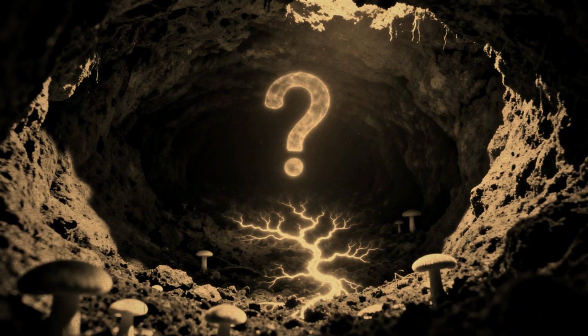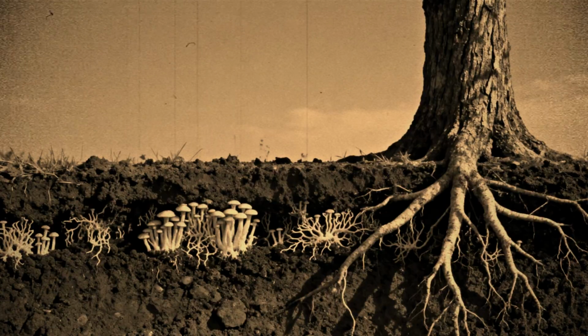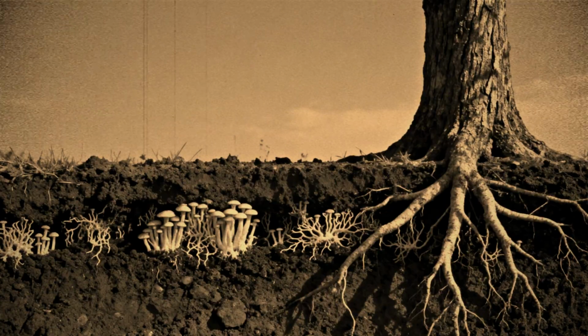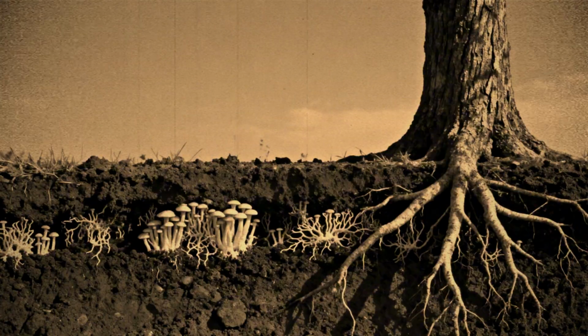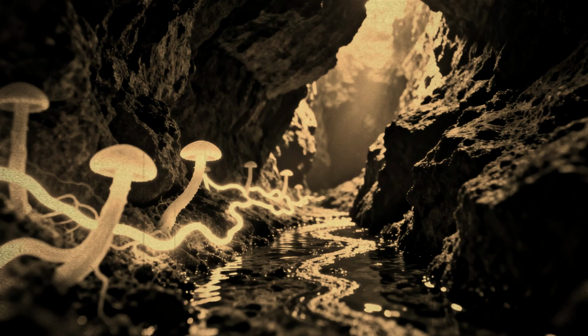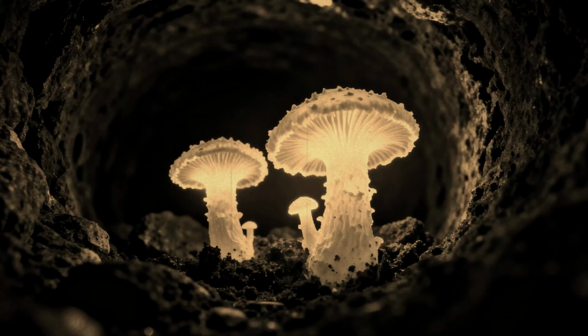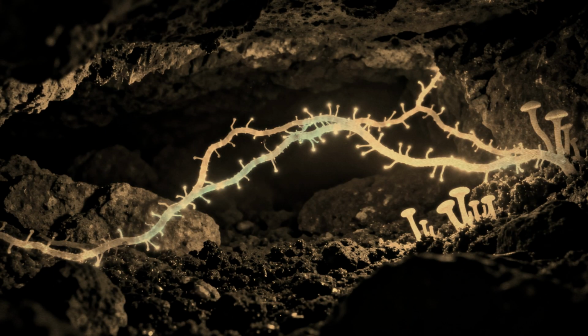the fungal networks go. We know that mycorrhizal associations occur in the root zone, which in most trees is concentrated in the upper layers of soil, but some fungi are not limited to the root zone. Some fungi penetrate much deeper, following water tables and mineral gradients into rock. The fungi that colonize caves, that grow on the walls of deep mines, that have been found in boreholes at depths of miles below the surface, are demonstrating that fungal life is not confined to the soil layer. It can go wherever there is chemical energy to be extracted and wherever the physical conditions permit survival.